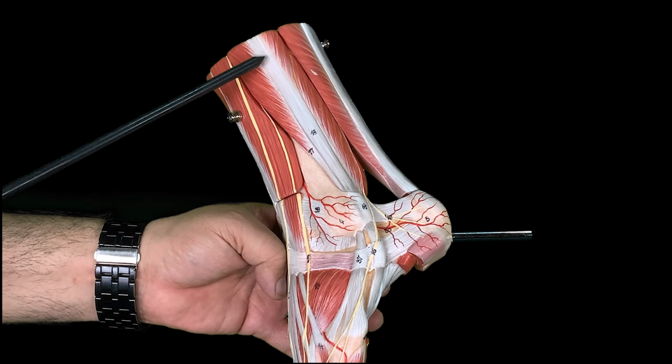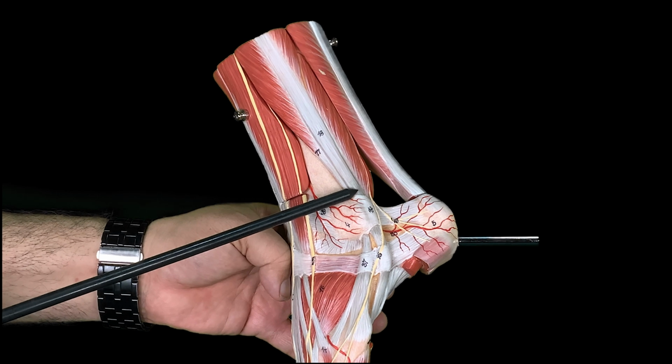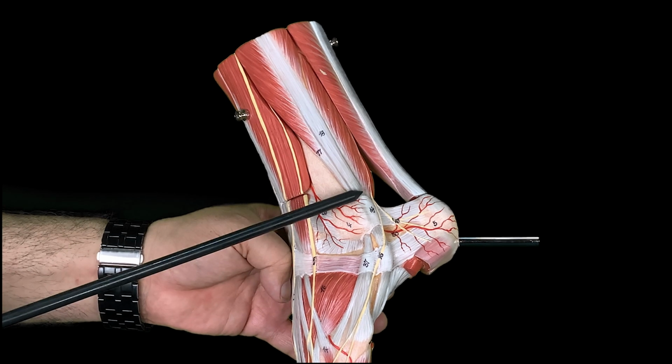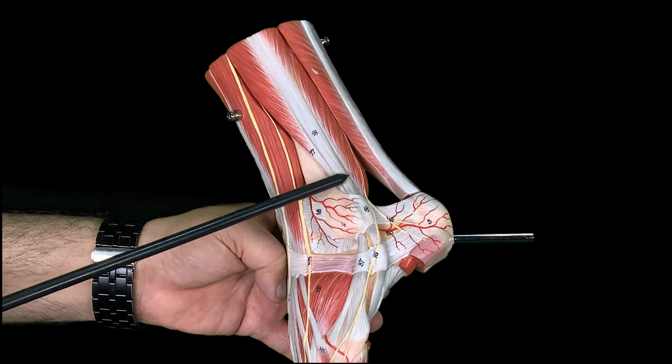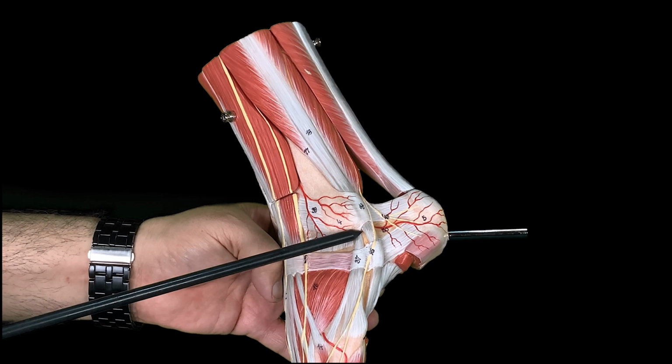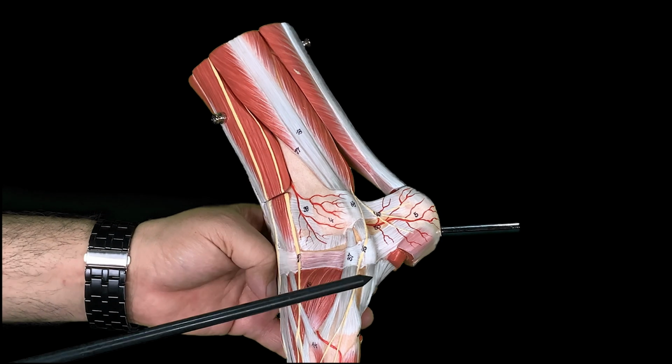There I can show you the muscles which are responsible for bringing eversion. These are the everters. They are located laterally, and you are looking at the fibularis brevis and then the fibularis tertius.